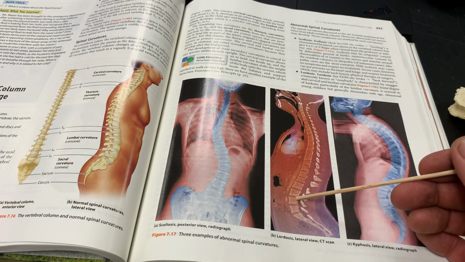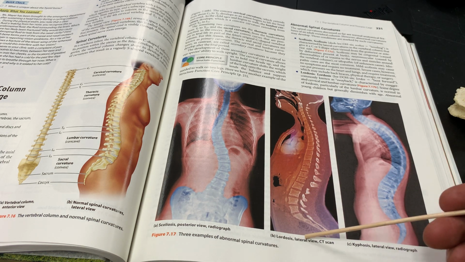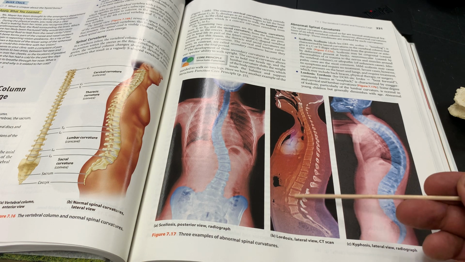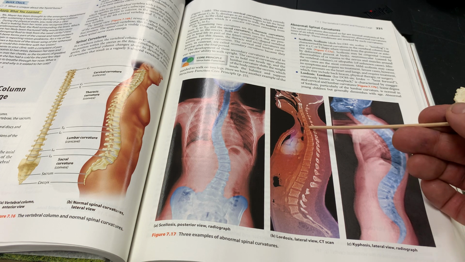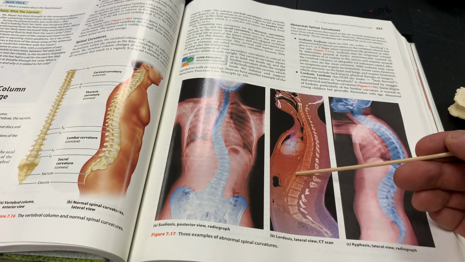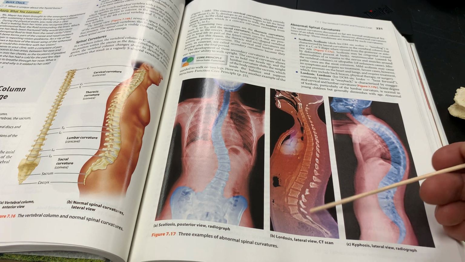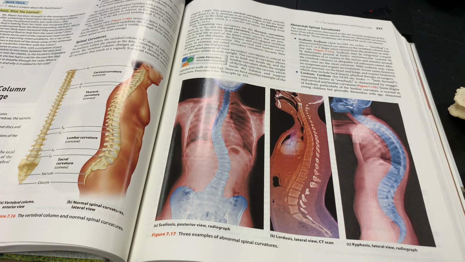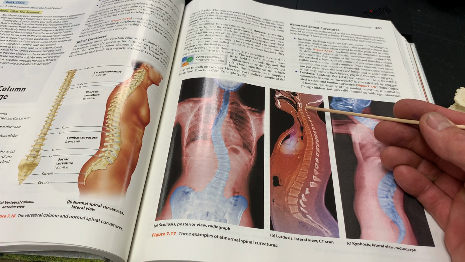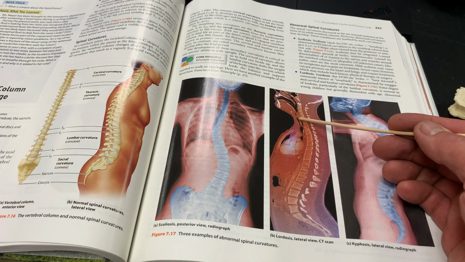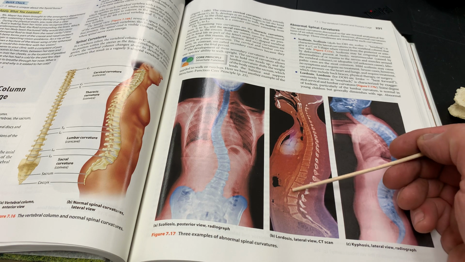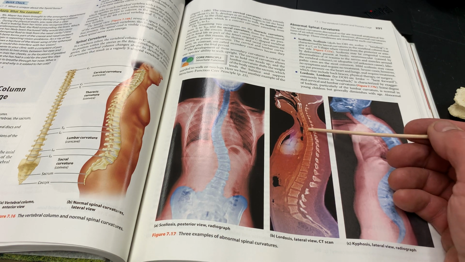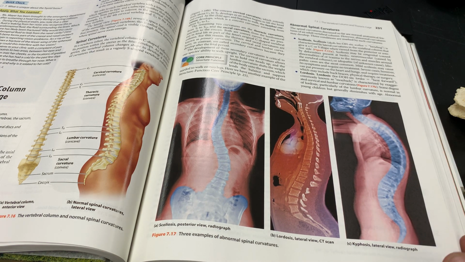All right, here, this is lordosis. See how this is extremely, extremely curved? So that cervical spine should be curving here, then you should have your kyphosis here, and then you should have your lordosis here. And these develop from infancy, and then as you start crawling, it distributes the weight differently, and it starts to cause these primary and secondary curves to develop.